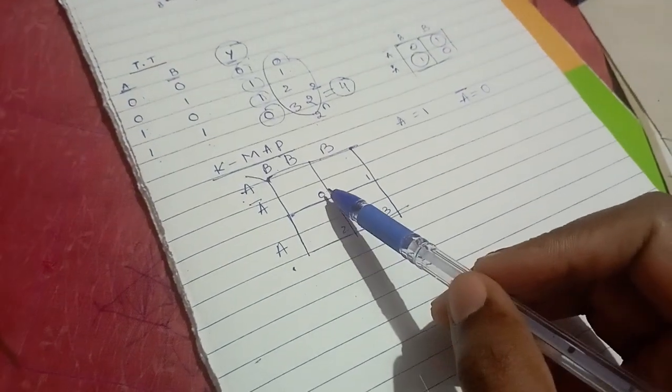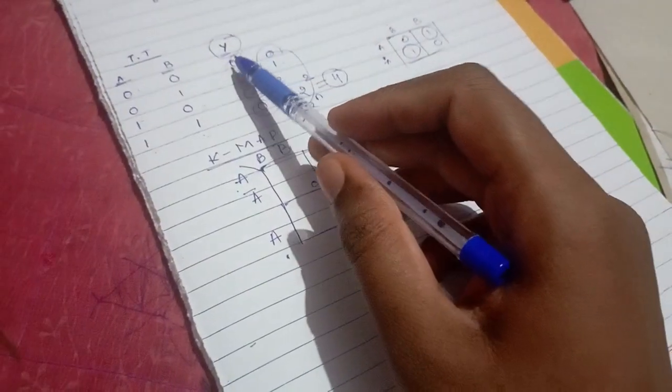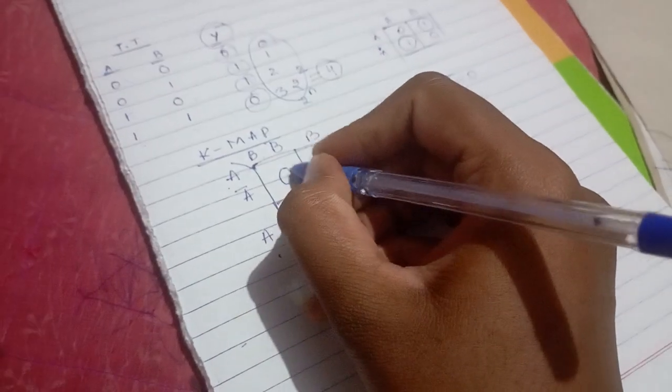So we are going to mark the same as it is. For 0 it is 0, so we will mark it in the 0th box.